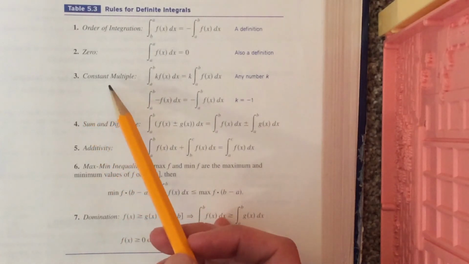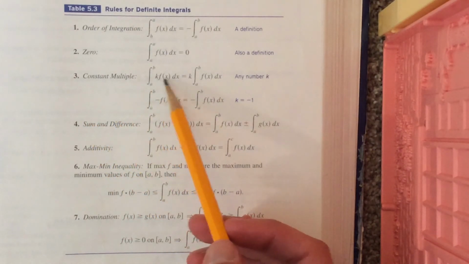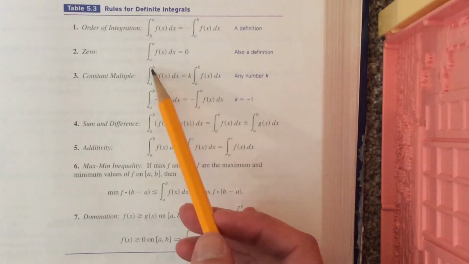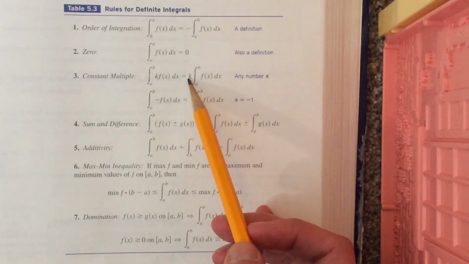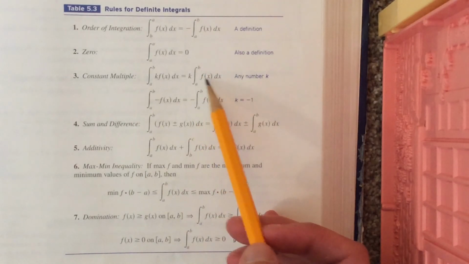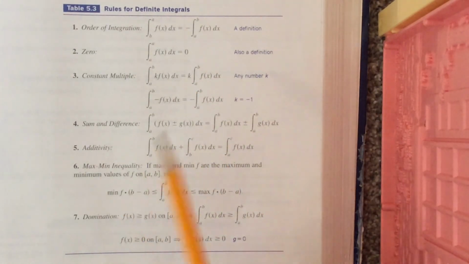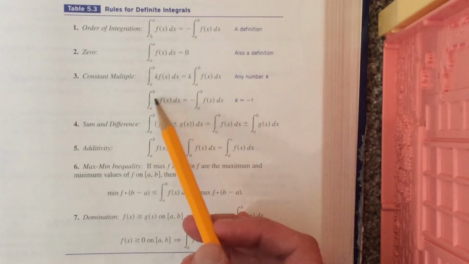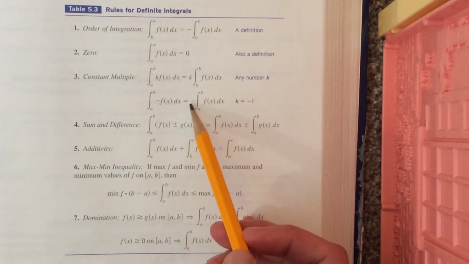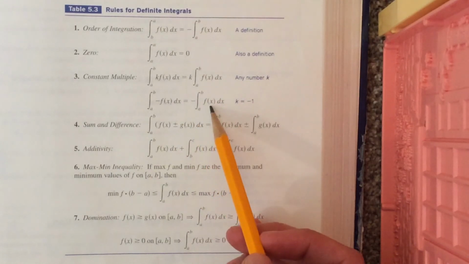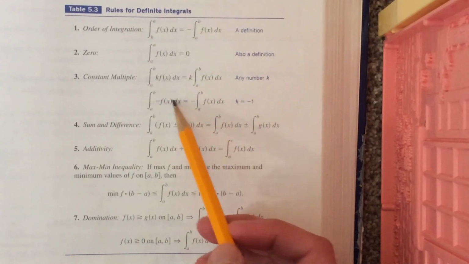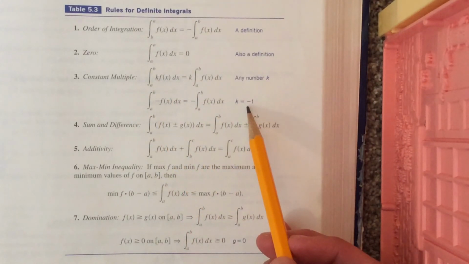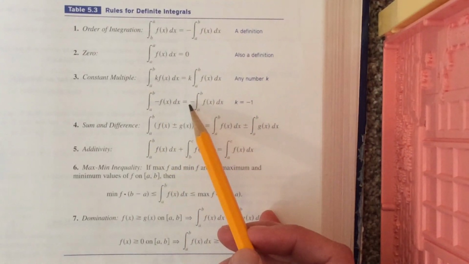That's because a minus a is 0, which means the width of each rectangle is 0. The constant multiple rule says that if we have some function multiplied by a constant and we want to find the integral of that, we can just take the constant out front and find the integral of the function and then multiply it by the constant. The next rule is an extension of that. If we have the negative of a function, we can bring that negative out front, find the integral of the function, and then negate it. That's because in this case, just like in the previous one, the constant is negative 1. So we're just bringing that negative 1 out front.